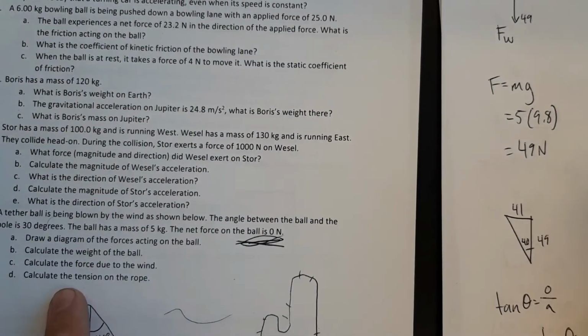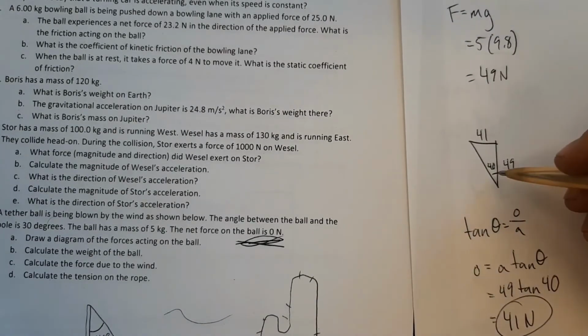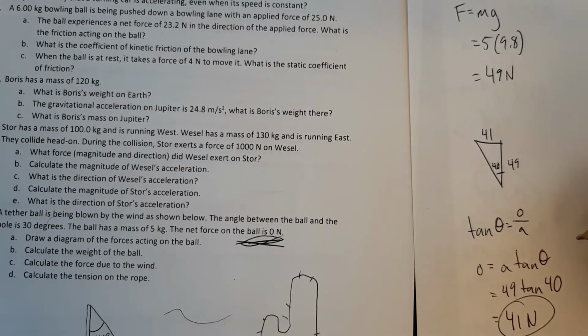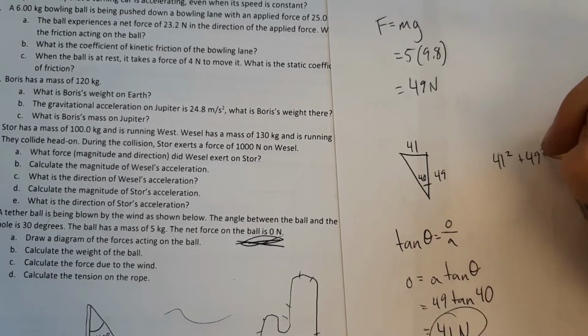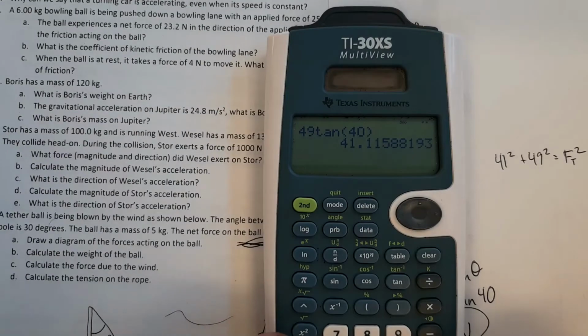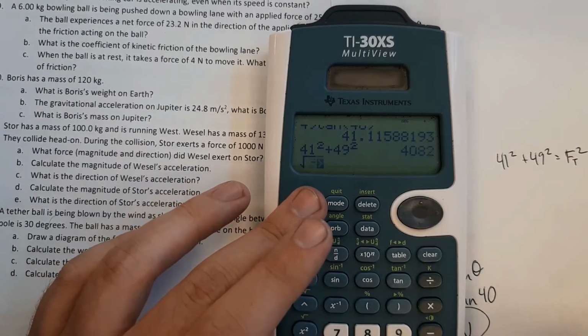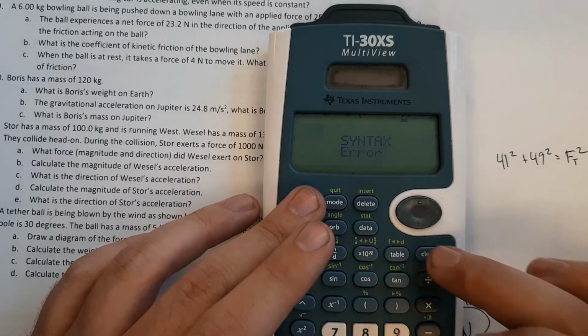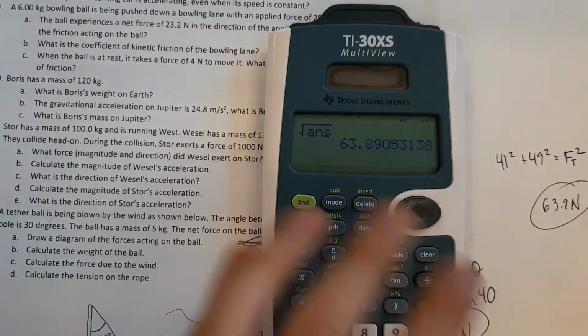All right, now if we're looking for the tension on the rope, that rope was pointing off along this hypotenuse here. So we're just looking for the hypotenuse of our triangle. Easiest way to do that is just to use the Pythagorean Theorem. So 41 squared plus 49 squared equals our tension squared. All right, so we're going to do 41 squared plus 49 squared, and then take the square root of it. Oh, I put in a negative. Why did that even happen? There we go. So that gives us a tension force of 63.9 newtons. There we go, we've got our tension.